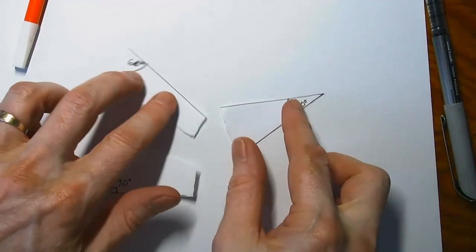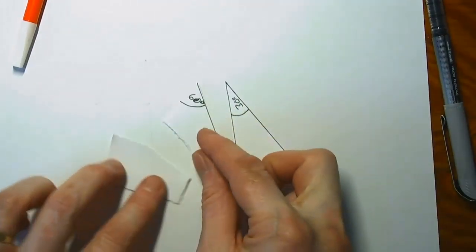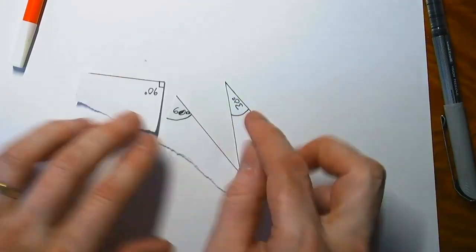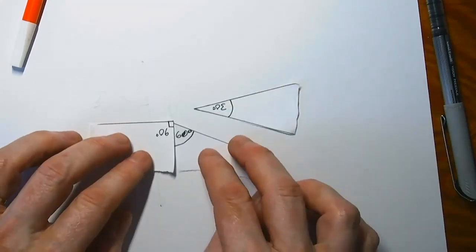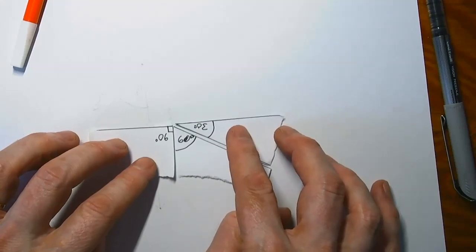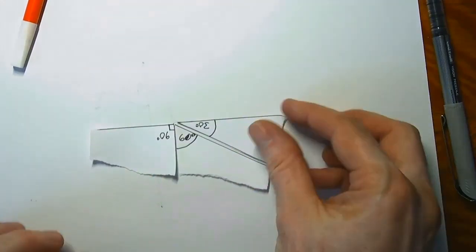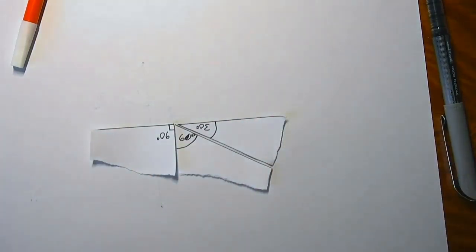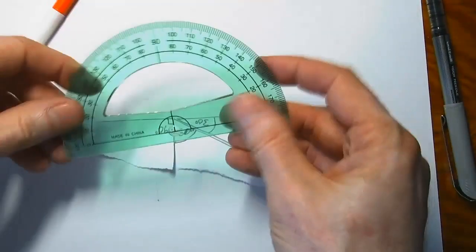Now what I'm going to do is rearrange these. I'm going to put the 3 angles together. Here they come. As I put these together, look what happens. You get a perfectly straight line. I'll just turn this around like this.